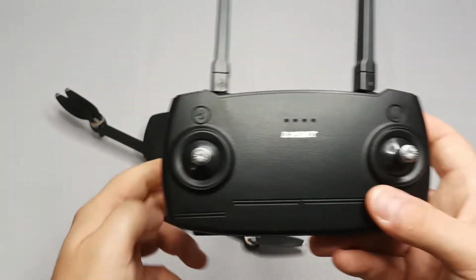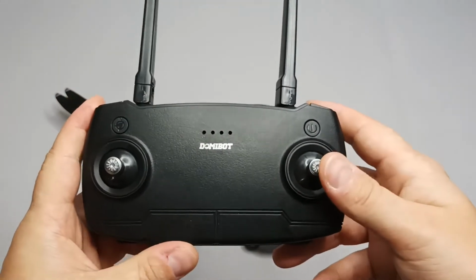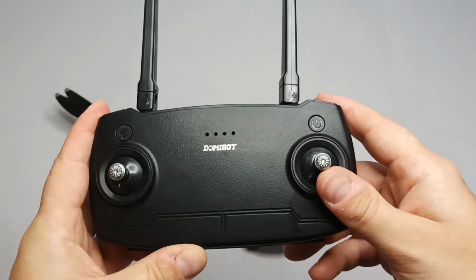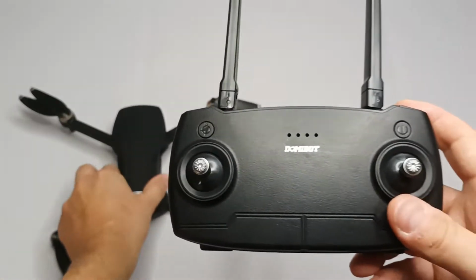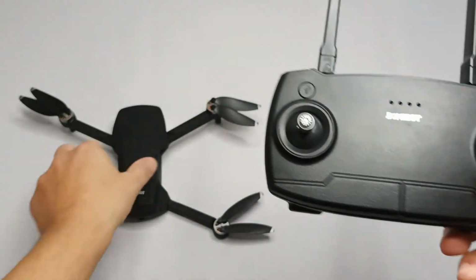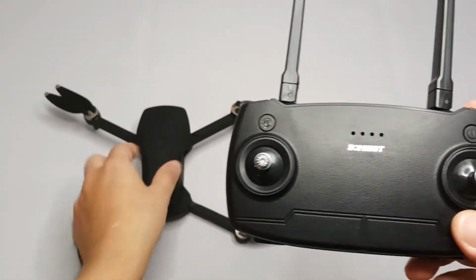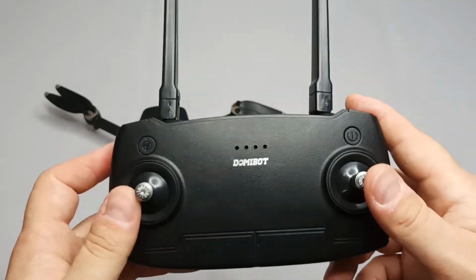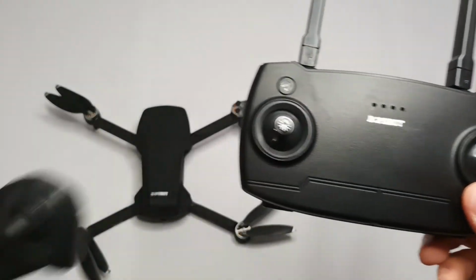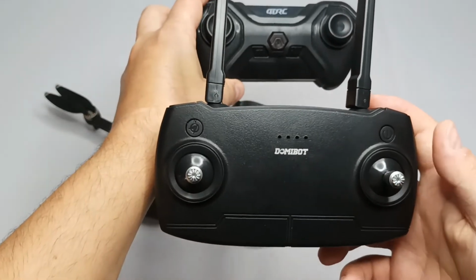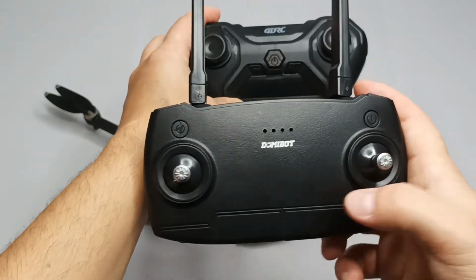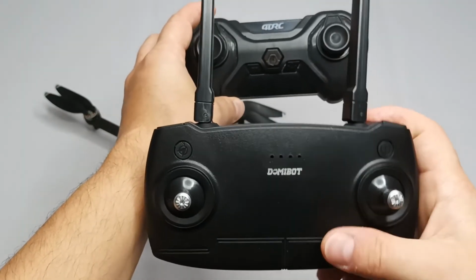And then to move your drone forward, you would use this stick. And by this movement, it will go forward. And then by this movement, it will go backwards. So in order to be able to use this remote control like a regular RC toy remote control, you already have to get used to a reverse position of sticks.